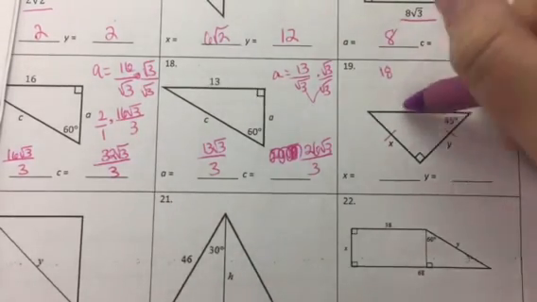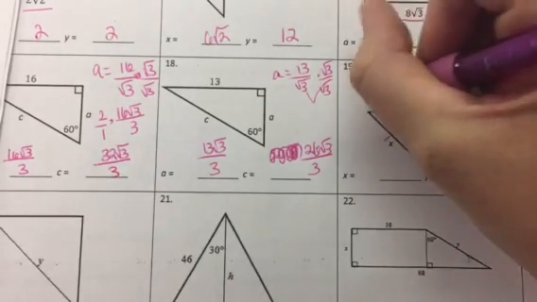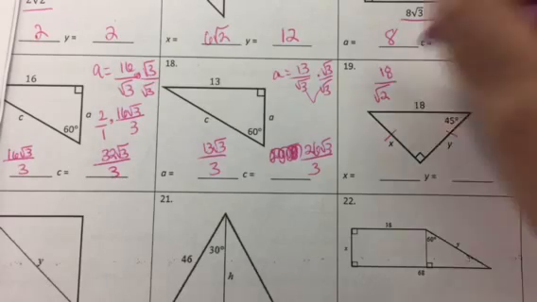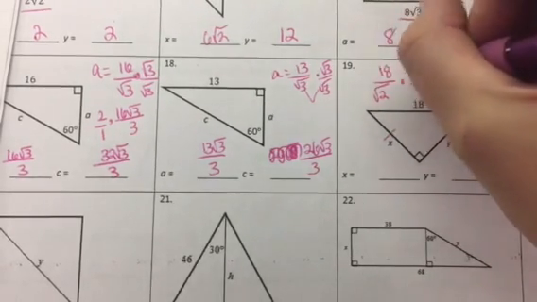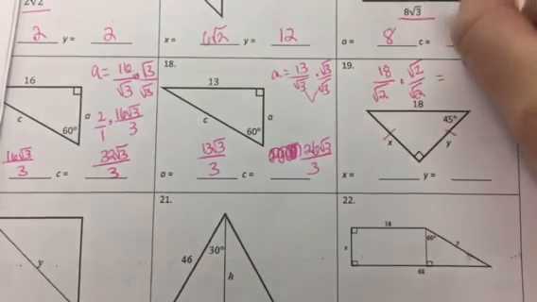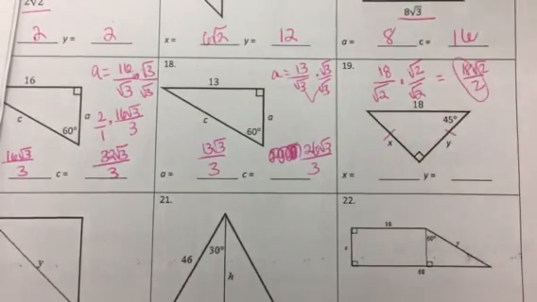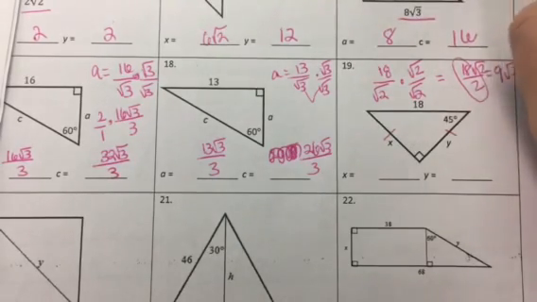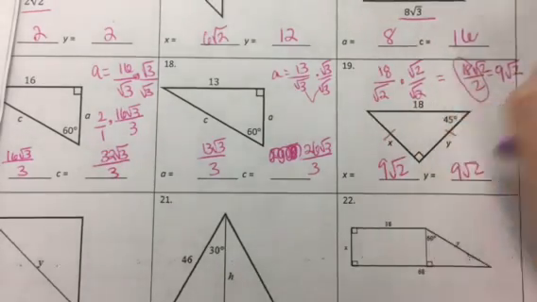So we know that if this is the short leg times the square root of 2, I'm going to have to divide the hypotenuse by the square root of 2 to get x and y. So we get 18 divided by the square root of 2, which when we rationalize that, we get 18 times the square root of 2 over 2. And now I can simplify that because 18 is divisible by 2, so we get 9 root 2 for both values of x and y.